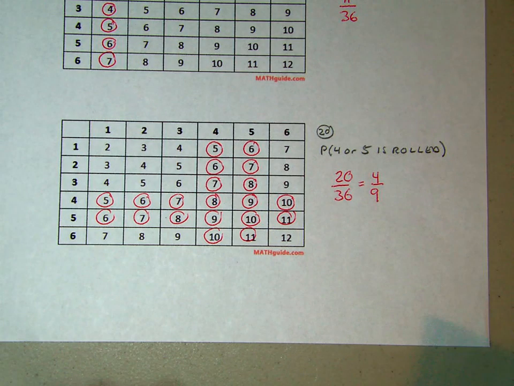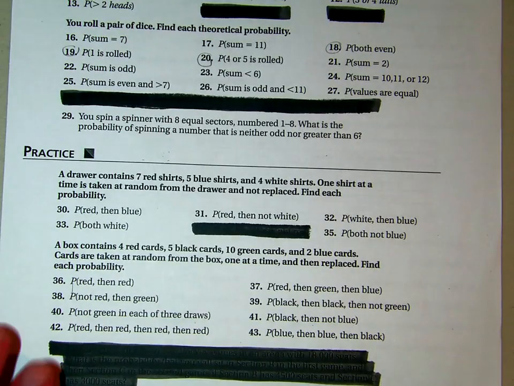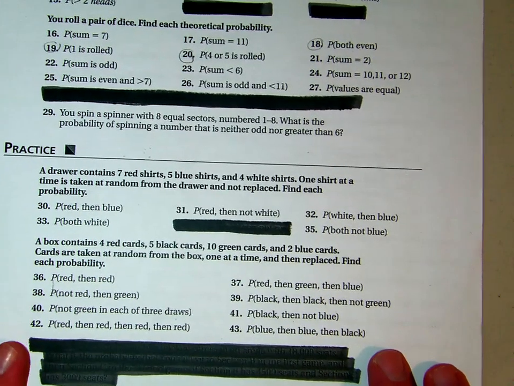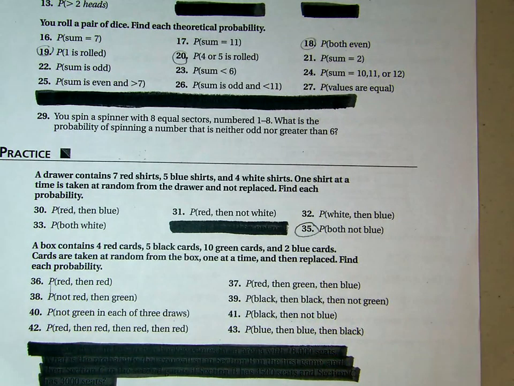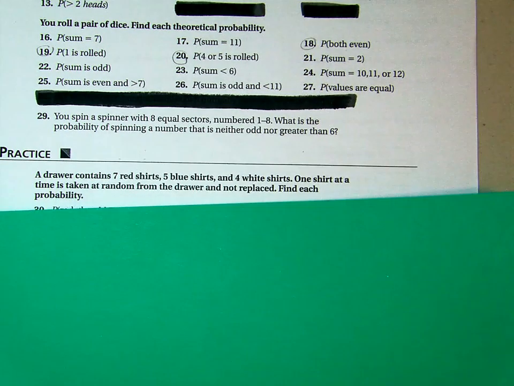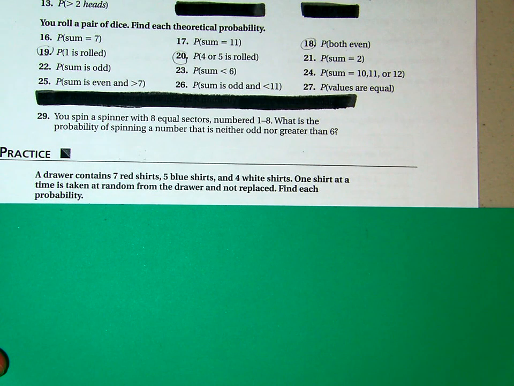All right, the other question from this worksheet was number 35, I believe. So the prompt for this says a drawer contains 7 red shirts, 5 blue shirts, and 4 white shirts. 1 shirt at a time is taken at random from the drawer and not replaced.